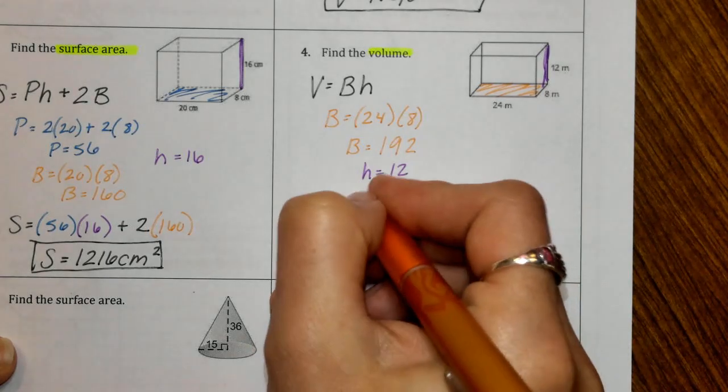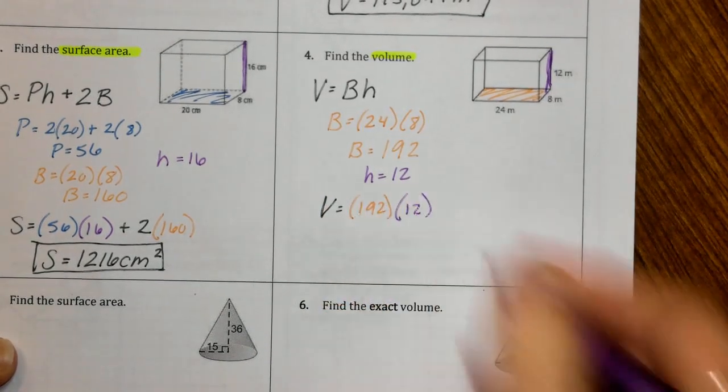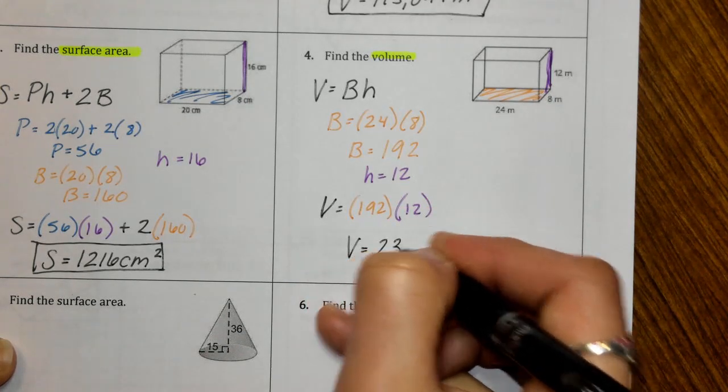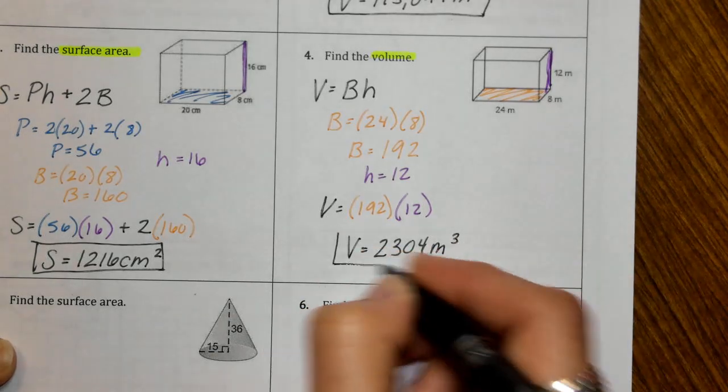So 192 times 12. Your volume will wind up being 2,304, and we have this at meters cubed.